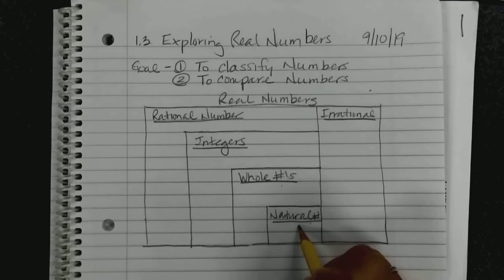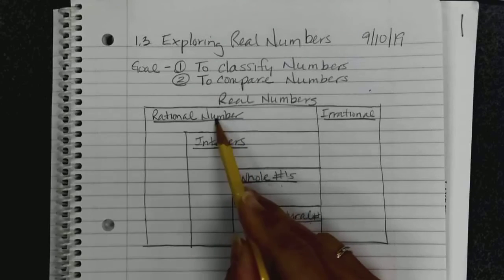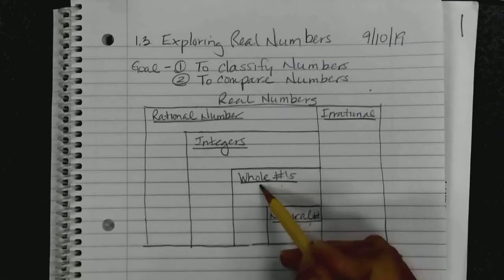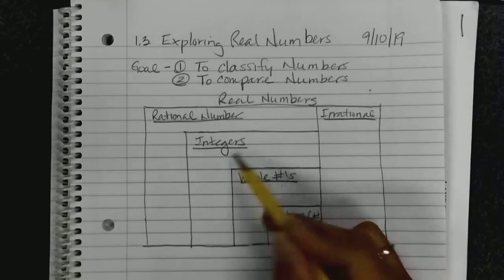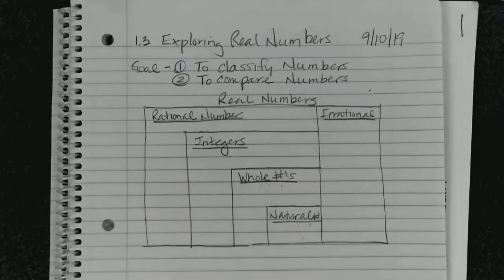Let's start with natural, which falls under the whole numbers, which are also integers, which are also rational numbers. Not all whole numbers are natural, and not all integers are natural. Natural numbers are your counting numbers.